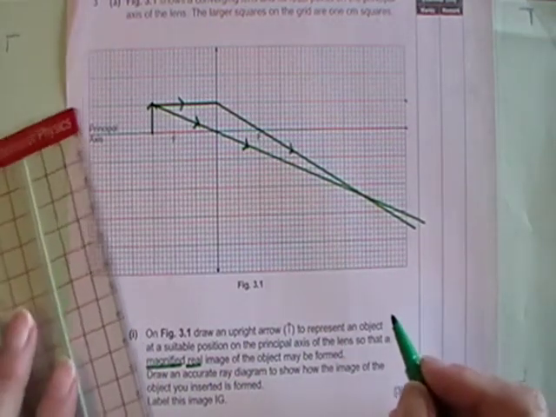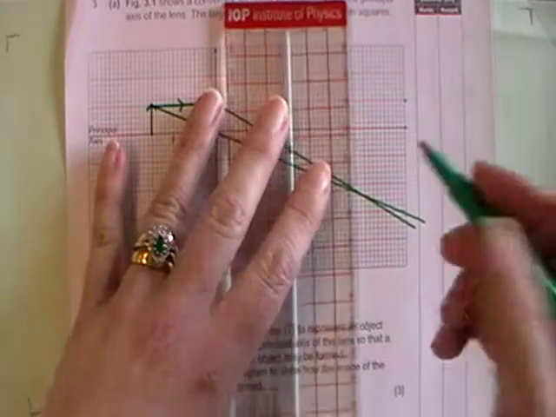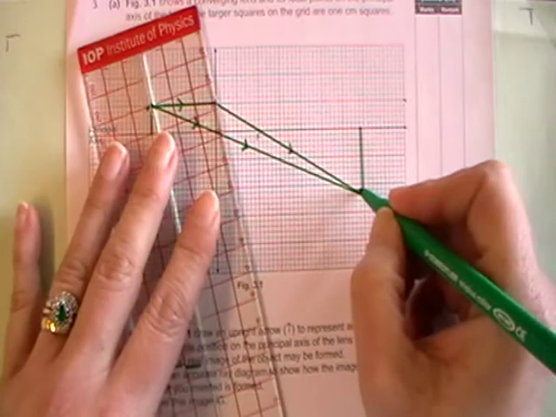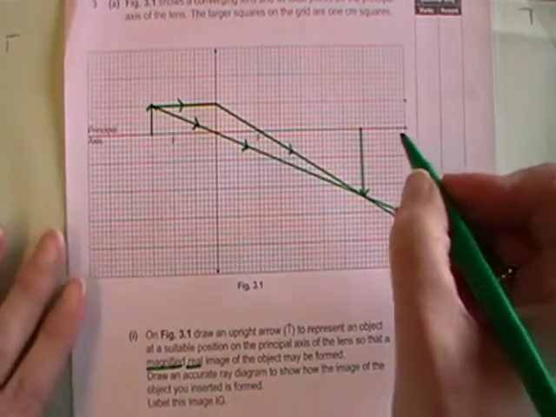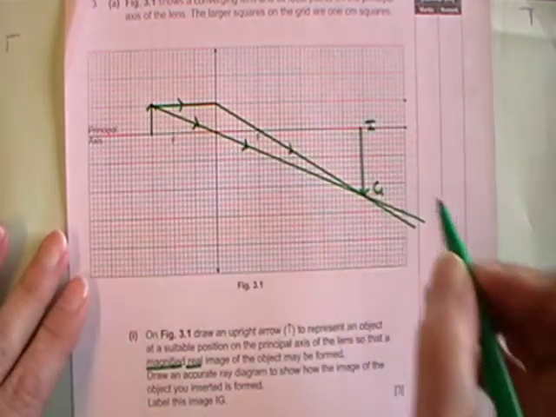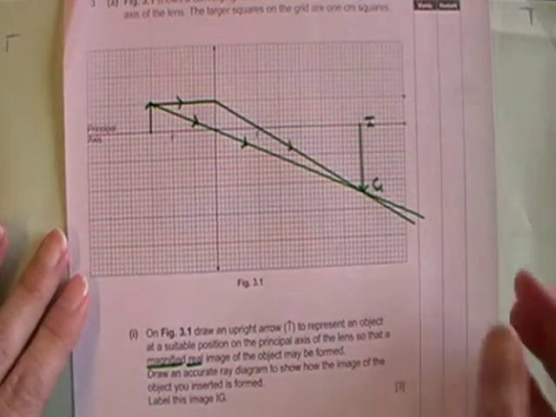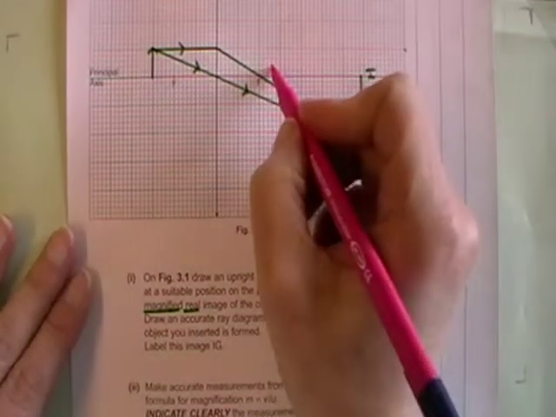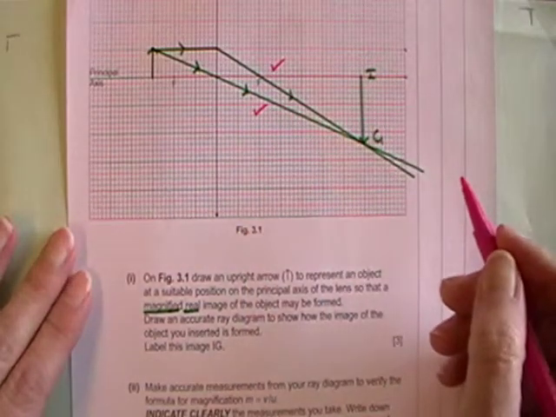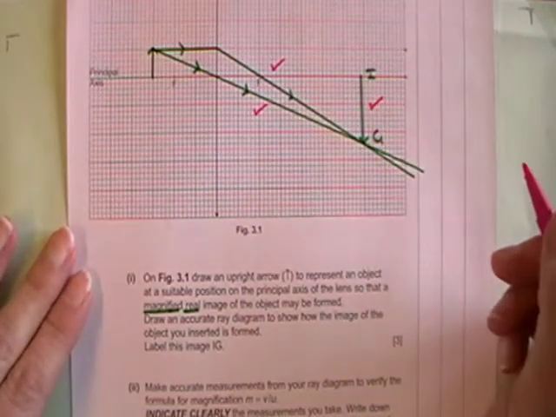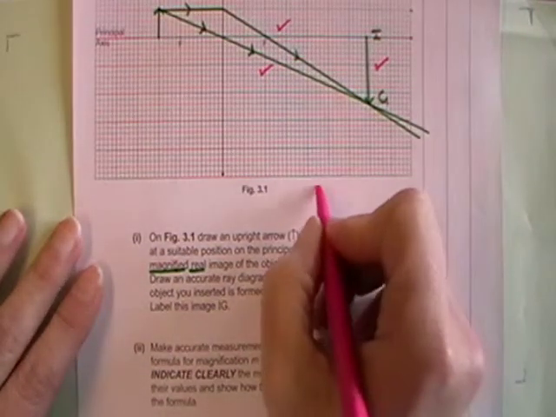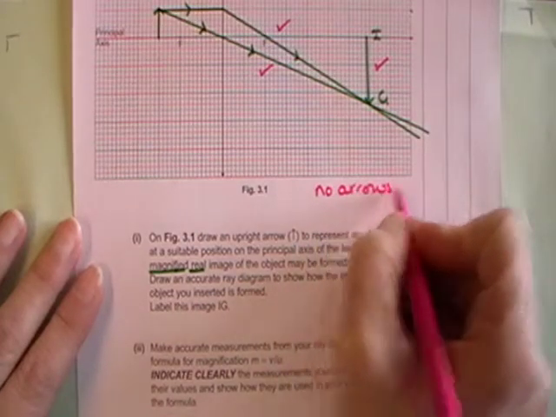And the final bit asks us to draw in the image, and the image is located at the point where the two rays cross, and we must label that image IG. In this question there are 3 marks. There's 1 mark for each ray correctly drawn, and then there's a 3rd mark for the correct location of the image. Now the mark scheme also says that if you forget the arrows, you lose a mark.